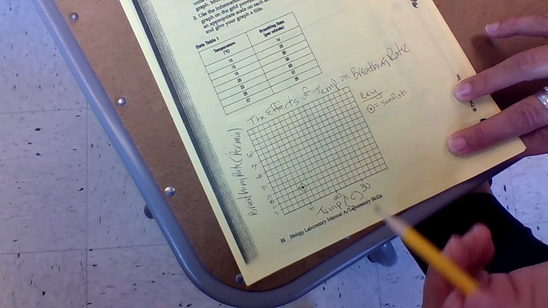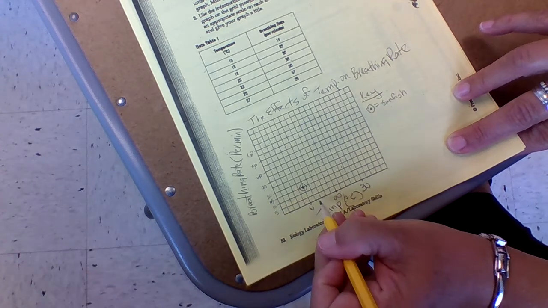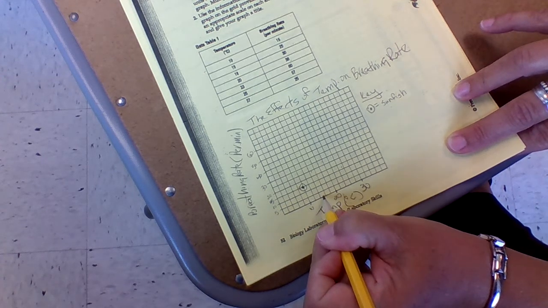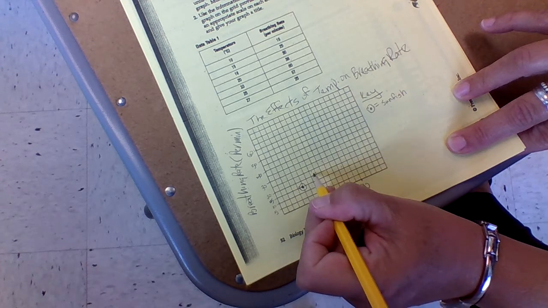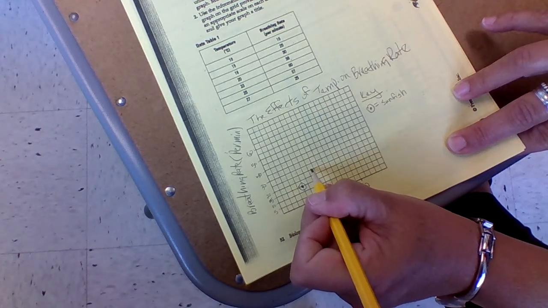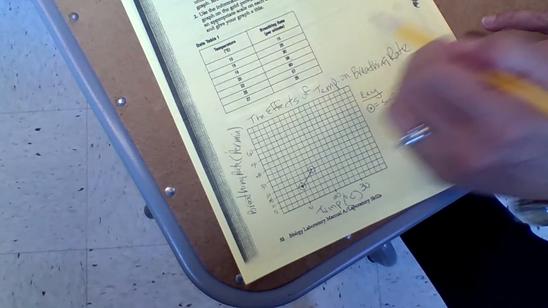Some of our graphs will have multiple lines. The next one is 15 degrees. So there's 14 and 16. I'm going to go to the middle. And then you're going to go up to 25. So follow that up. You can use a ruler if you need to. Plot the point, and then you connect the lines. Okay, and you would do the same thing with everyone.